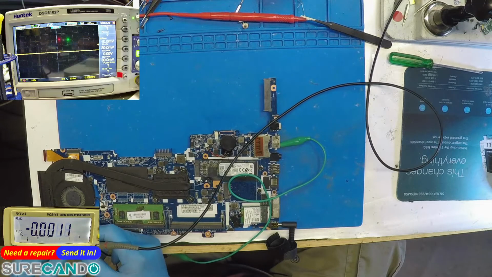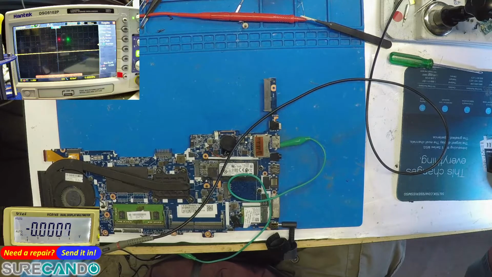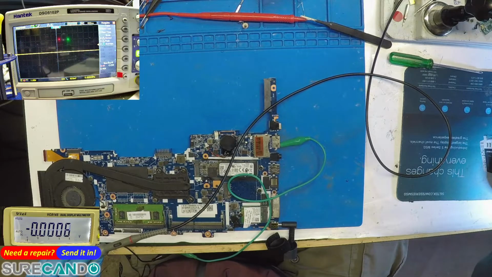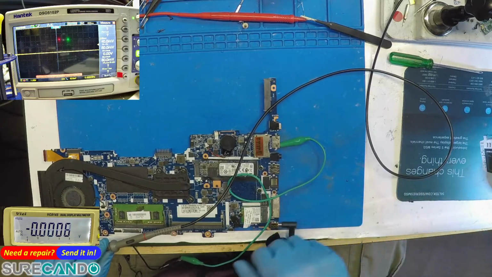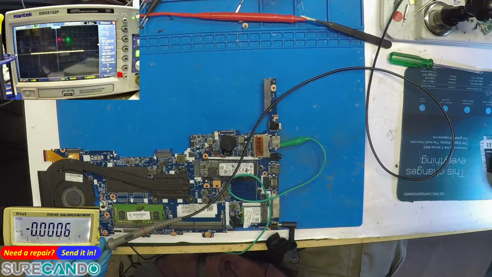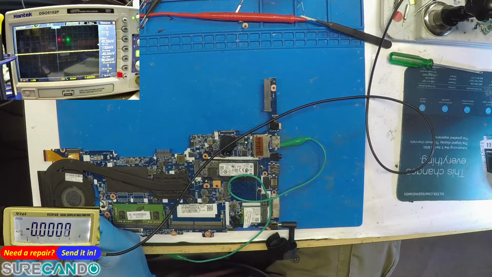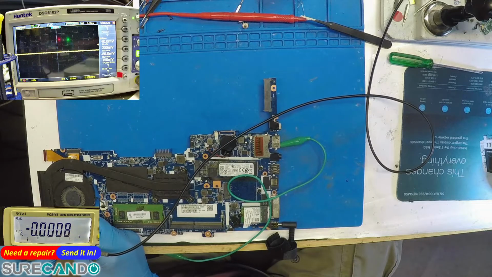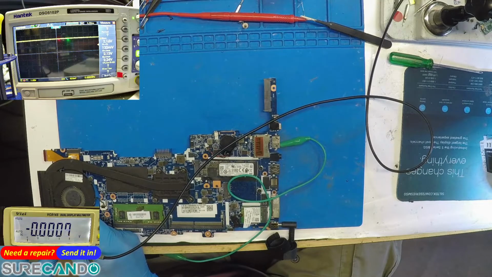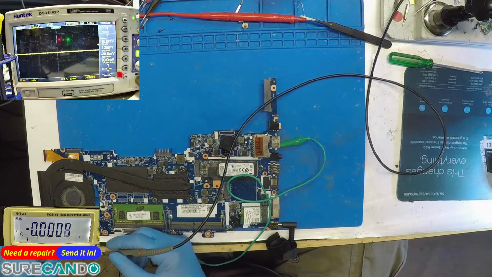Okay. Yeah, so no problem there. But shouldn't it be 3 volts?